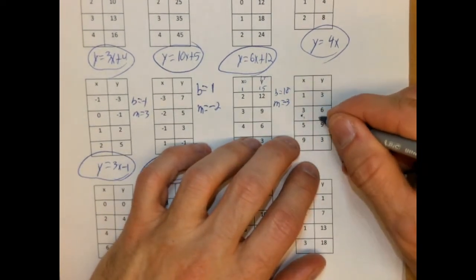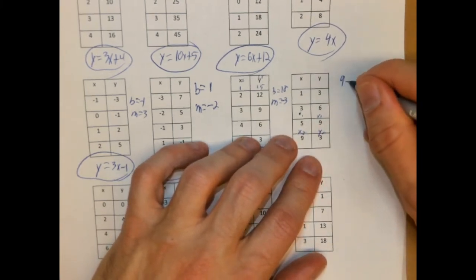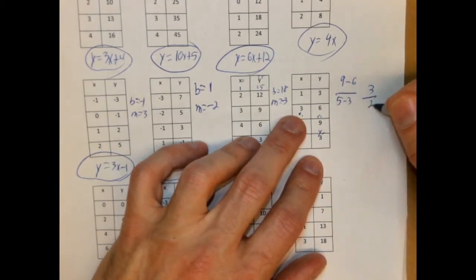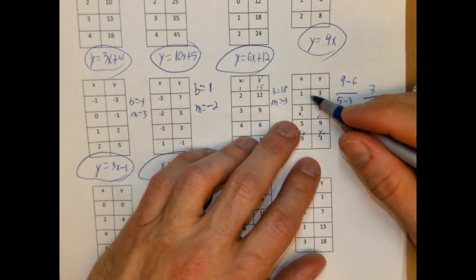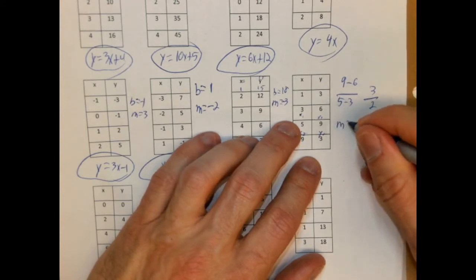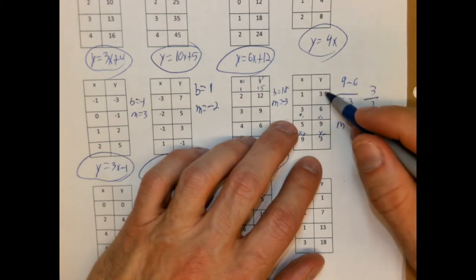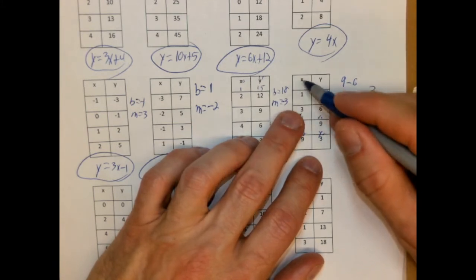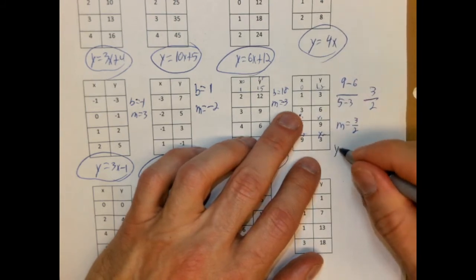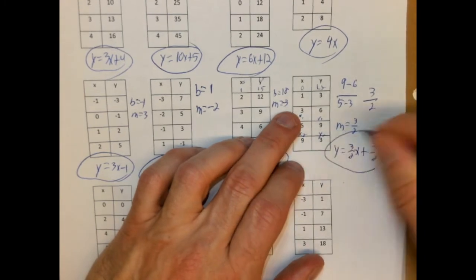Let's be x1, y1, x2, y2. So we'll do our slope formula. So 9 minus 6 over 5 minus 3. That's going to be 3 over 2. So 1.5. So our rate of change is 3 over 2, or 1.5. And so 1.5 less than 3, because we're going to x equals 0, would be 1.5. So y equals 3 over 2x plus 3 over 2 actually, or 1.5, however you want to write it.